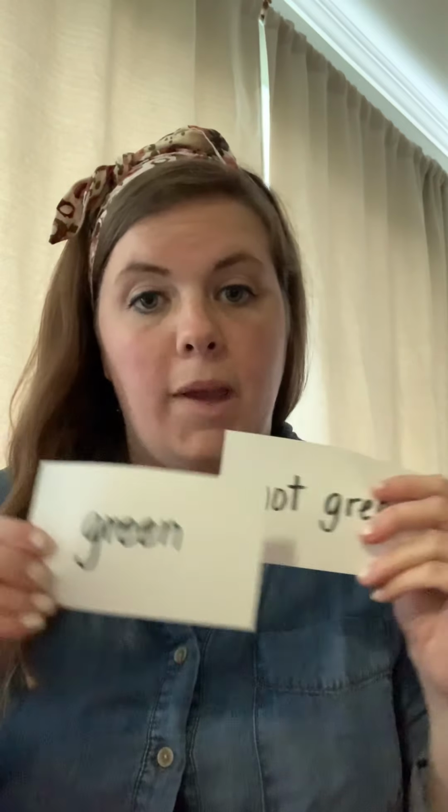And what I'm going to do is I'm going to make my first classification. The best way to start out is you could separate them by color. So I'm going to start with not green and green. If you have other colors, like most of your leaves are brown, you could do brown and not brown. So you're going to make your cards, lay them out, and then separate those leaves by the colors. So this one is not really green, it's more of a brown. So that's going to go in my not green pile, and then everything else is probably going to go in my green pile, and that's okay.